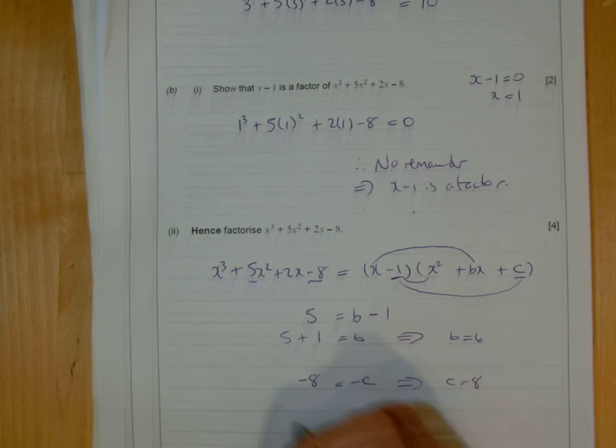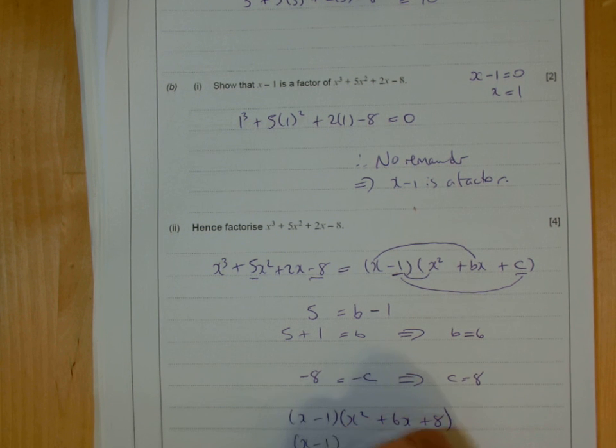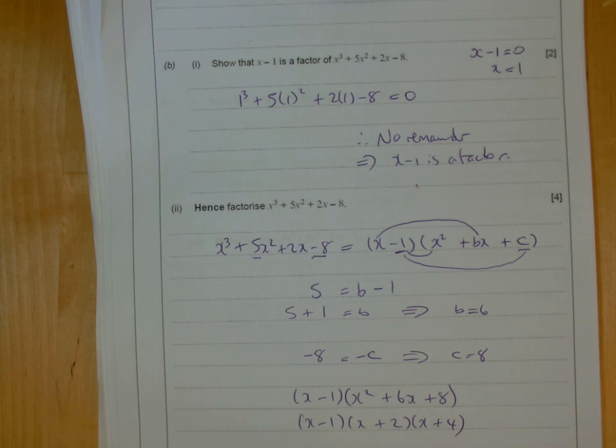So we put it in, we've got x minus 1, x squared plus 6x plus 8. And then we can easily factorize that one there. It'll be x plus 2, x plus 4. So we've got your 3 brackets there.